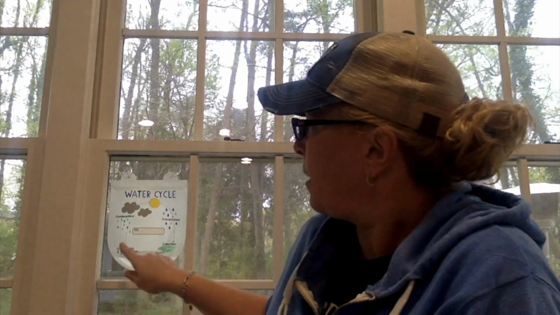You might also get this on your windows if you have the air conditioning running, or if you notice a fog early in the morning when you're driving around with your parents. So condensation is around us a lot. It's hard to understand, but it is an important part of the water cycle.